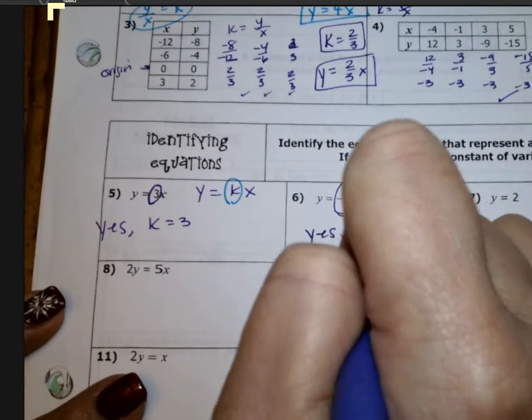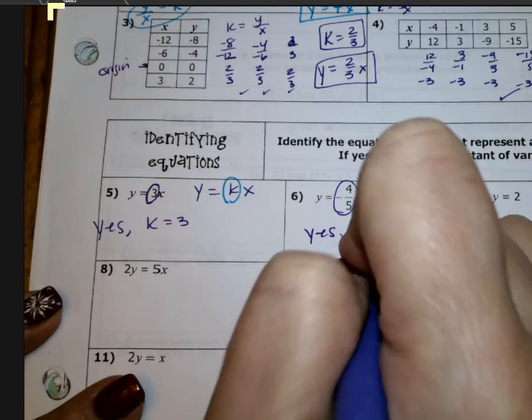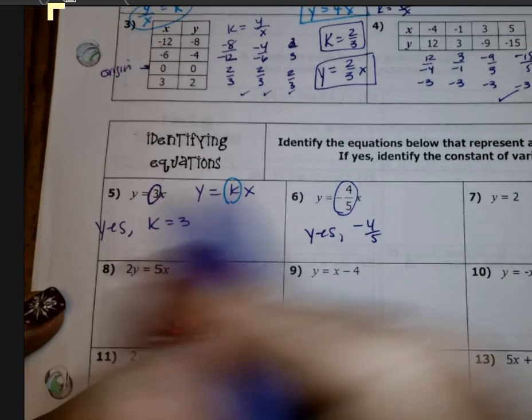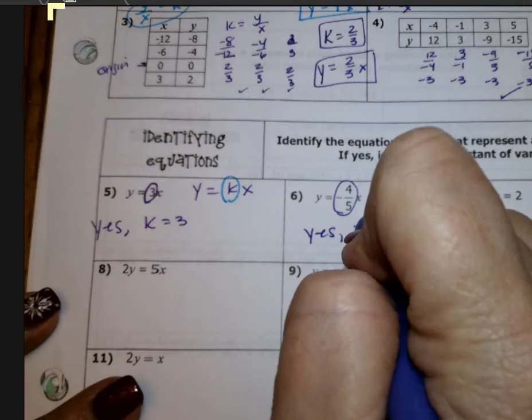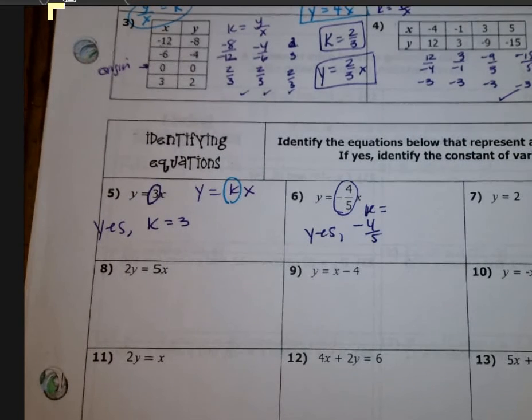Check your work. Check your work. Oops, sorry, that's k equals 4. Forgot my k. Now, number 7 is different.